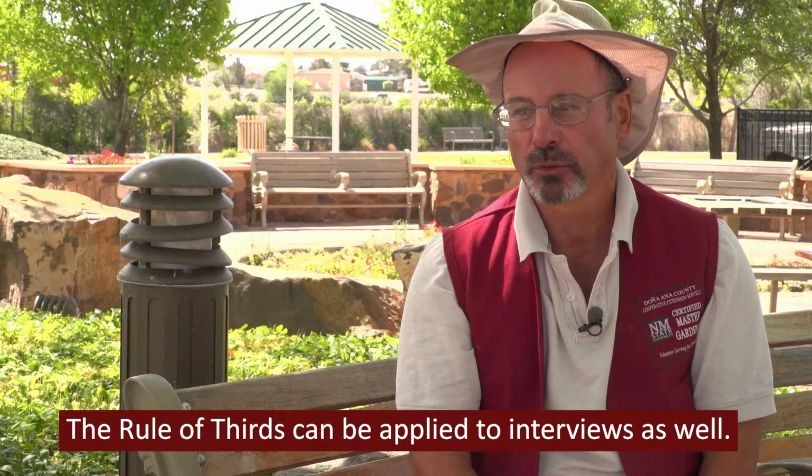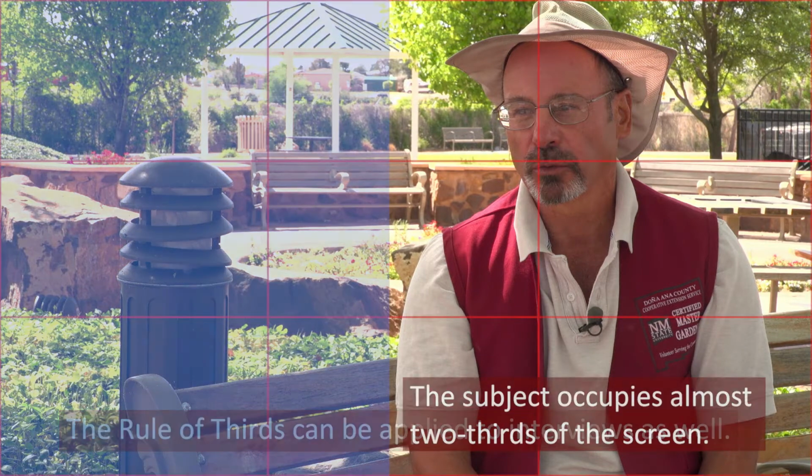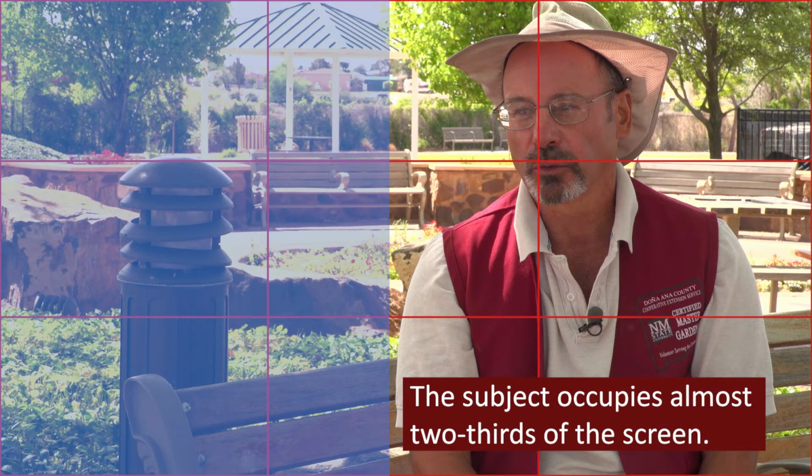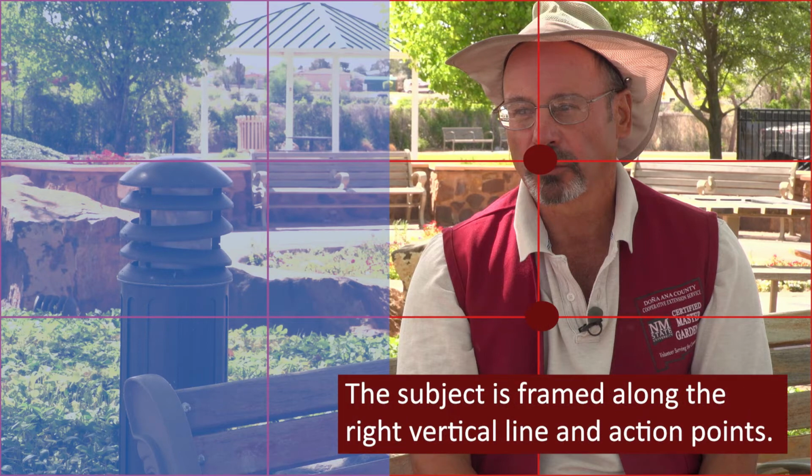The rule of thirds can be applied to interviews as well. The subject occupies almost 2/3 of the screen. The subject is framed along the right vertical line and action points. The remainder of the scene is reserved for other elements in the image or scene.